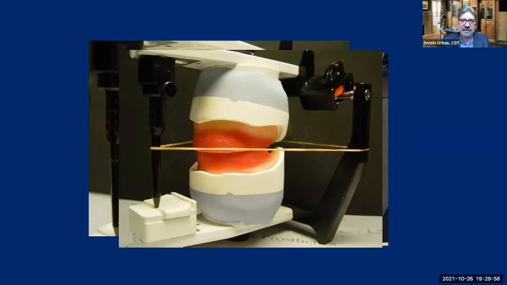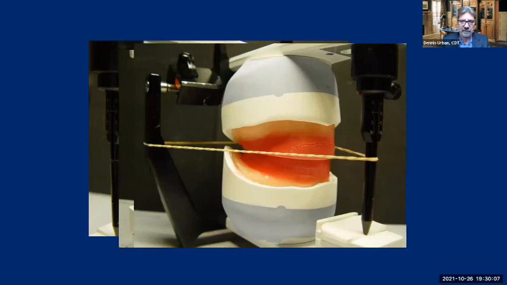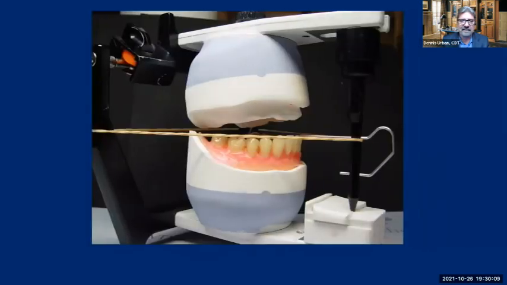This is your Camper's plane, or plane of occlusion, and you can set those models perfectly when you're articulating these cases. This way we can mimic that occlusal plane that we need. Beautiful articulation here. We're setting our denture teeth. I usually set up the upper anterior teeth first, then the lower anterior, then upper posterior and then lower posterior. Then I go upper and lower, finish it, and check my working and balancing.